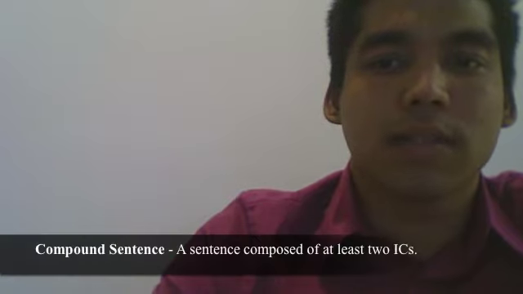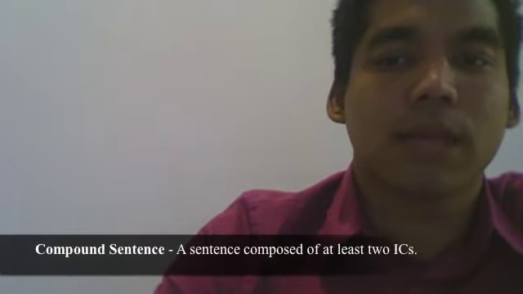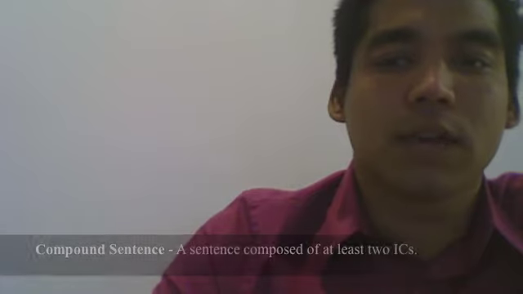So, what if I want to join two independent clauses together? Well, if you want to join two independent clauses, you have to create a compound sentence. A compound sentence is a sentence composed of at least two independent clauses. They are most commonly joined by one of the following words: for, and, nor, but, or, yet, so. These words are called coordinating conjunctions, and they can be used to connect two independent clauses.